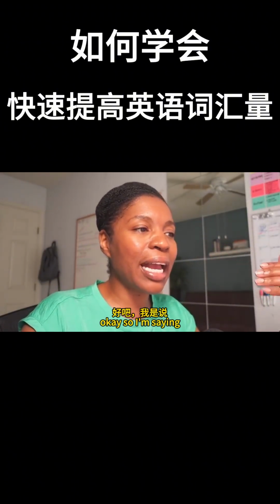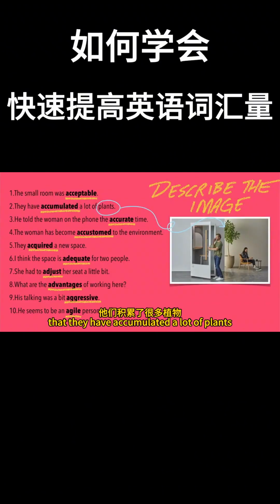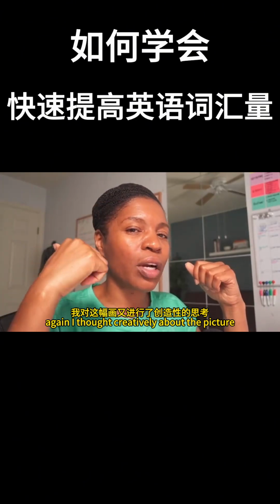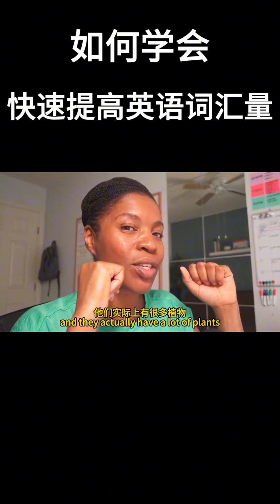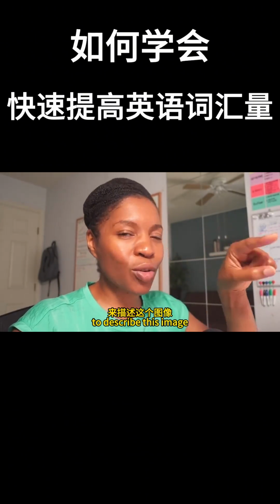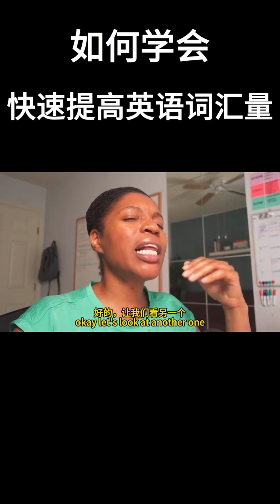So I'm saying that they have accumulated a lot of plants, and then I'm pointing to the plant that's in the picture. Again, I thought creatively about the picture. Maybe it's an office building and they actually have a lot of plants. So I'm able to use the word accumulated to describe this image, okay? Let's look at another one.